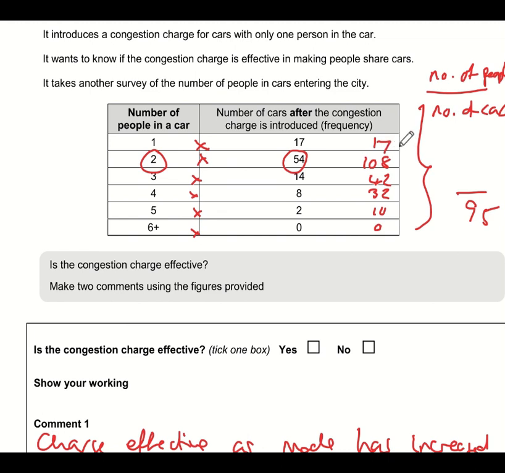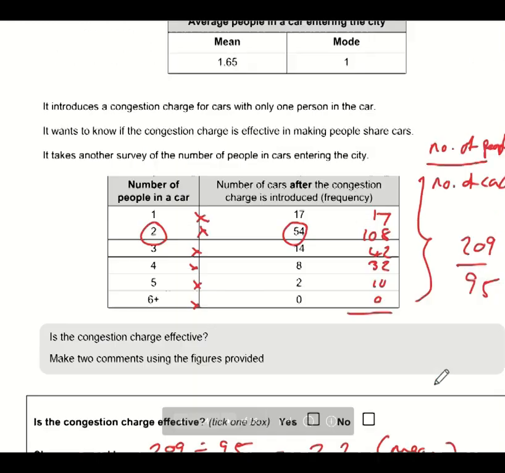So the total number of people is the sum of these numbers here, and if we add these up, that comes to 209. So the mean is 209 divided by 95, and 209 divided by 95 is 2.2. So that is the mean. Presumably we knew the mean before.